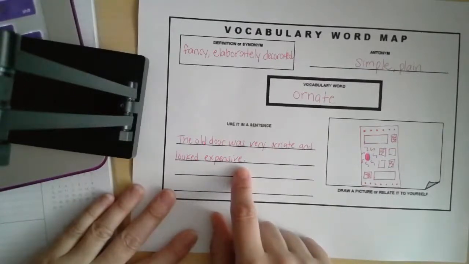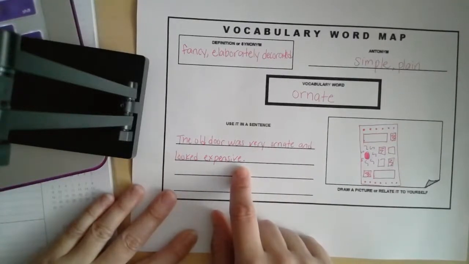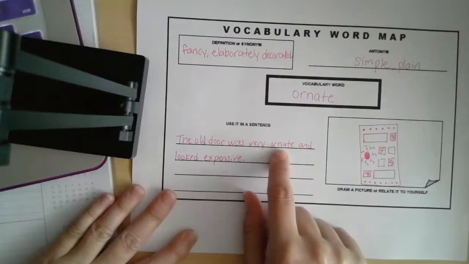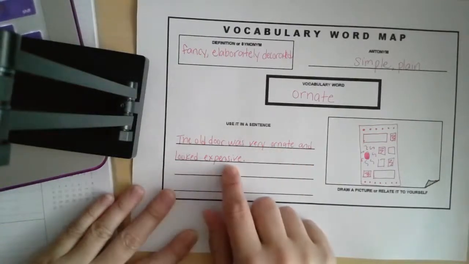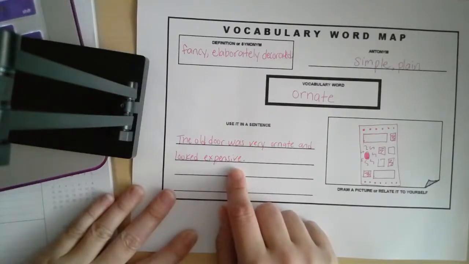I think that's a good sentence because it uses the word, and then it gives you sort of context clues about what ornate might mean. So it might mean that it looks expensive, but it also might mean that it just has a lot of detail to it, which is what makes it look expensive.